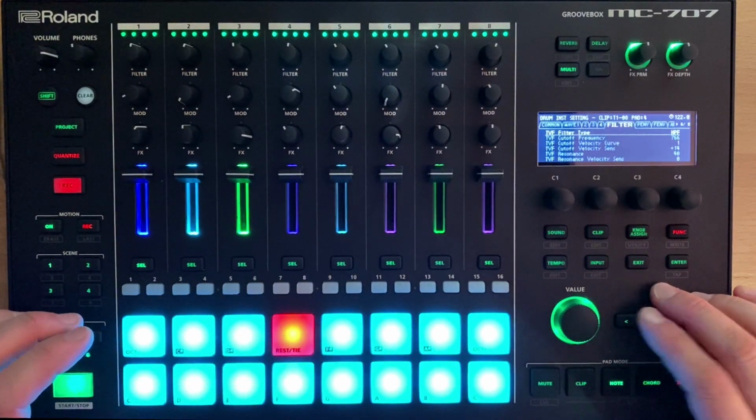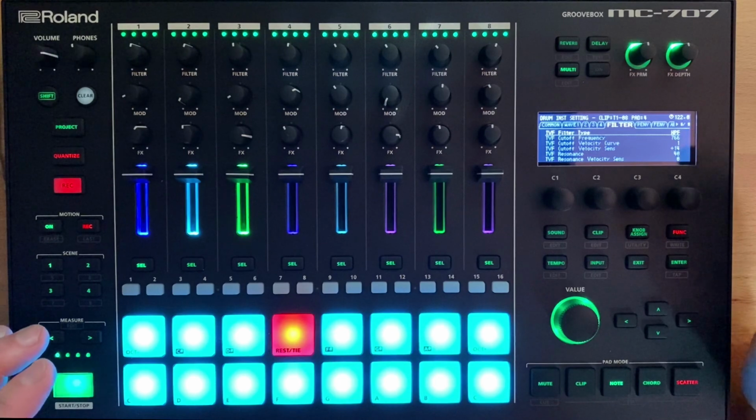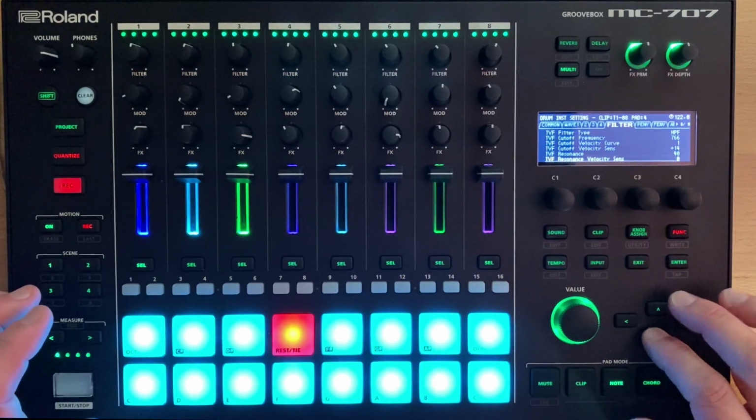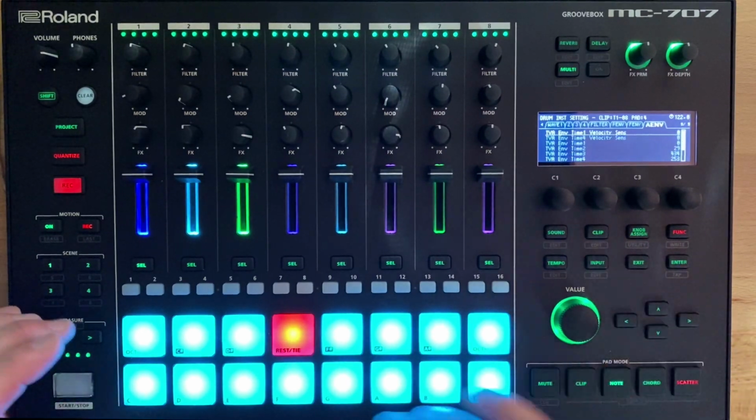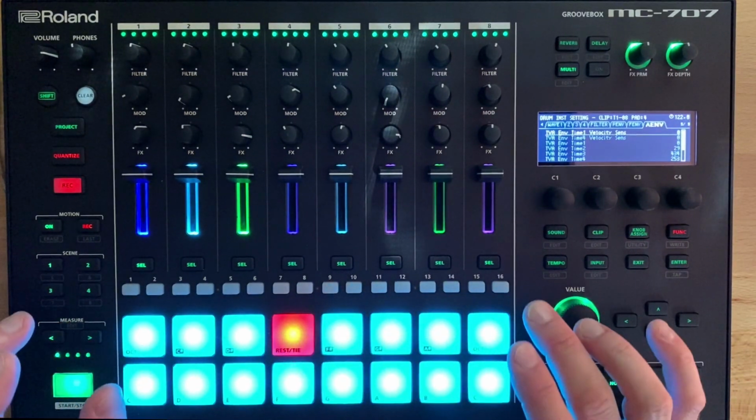You get to the filter, you can do different filter types, velocity curves for the filters, velocity sensitivity for the resonance. You have pitch envelope, you have a filter envelope, you have your amplitude envelope. And again, this is per pad, and you can do this on every single one of the pads.